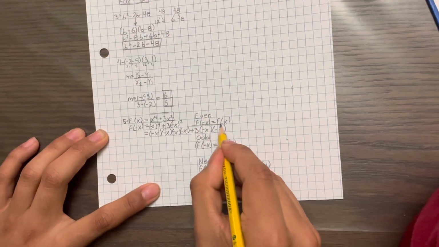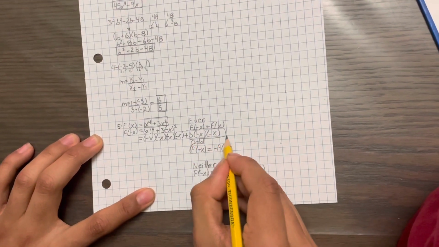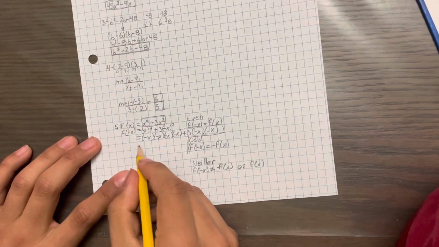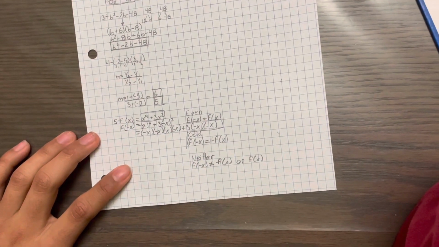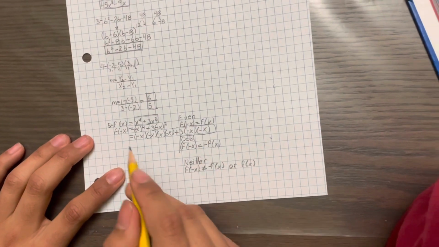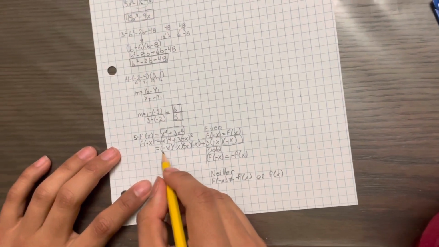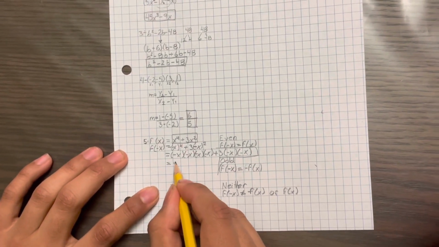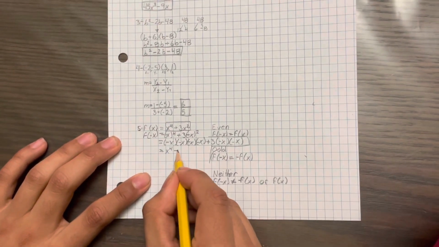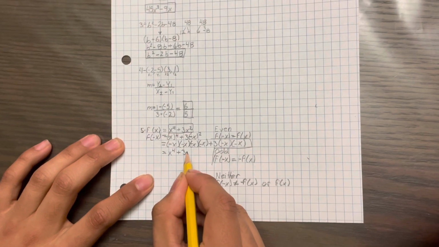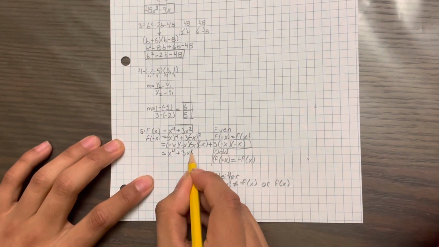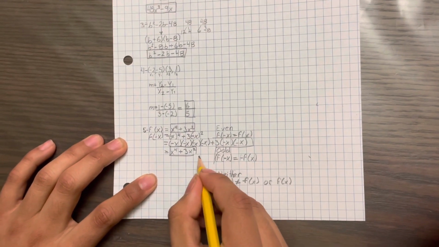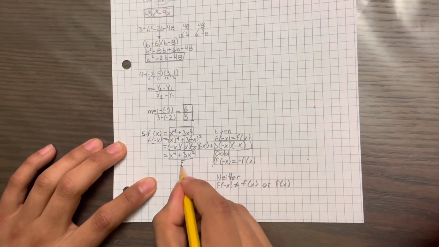Sorry if it's all together. Okay, so if you multiply all of these x's, it will be positive and turn out to be x to the 4th plus 3x squared. So the same as the first one. So this is an even one.